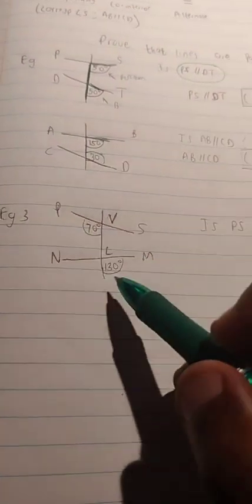Now, in order to prove that, I am going to first check the given angles that I have. I have a 70 degrees here. I have a 130 degrees here. When I look at these two angles, there is no evident relationship between these two angles that can lead me to conclude that PS is parallel to NM. So that means I have some groundwork to do. There are still calculations that I need to do that will assist and help me.